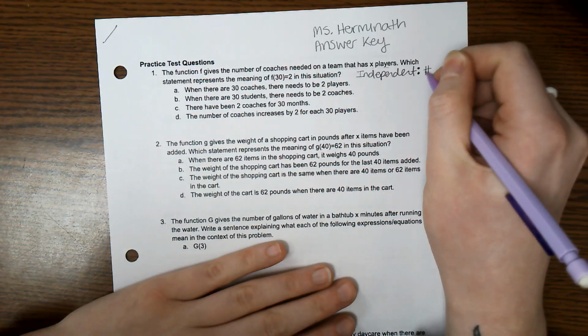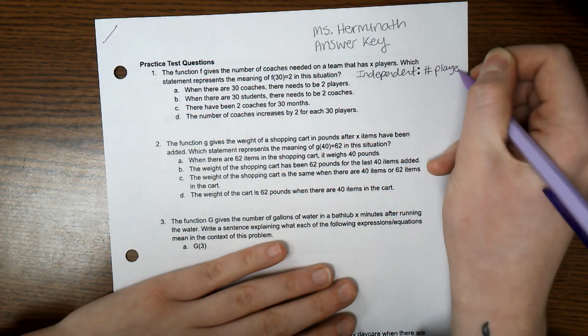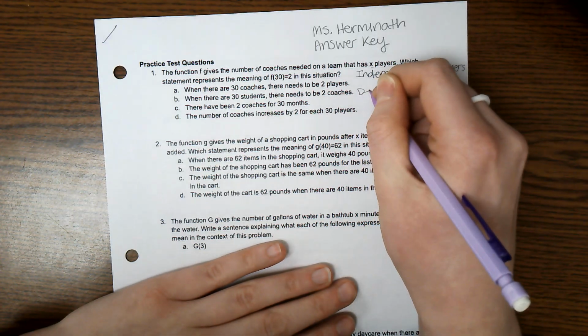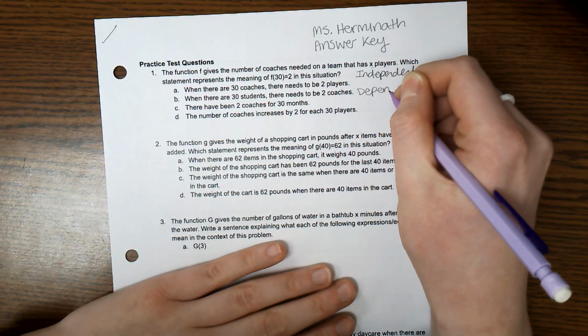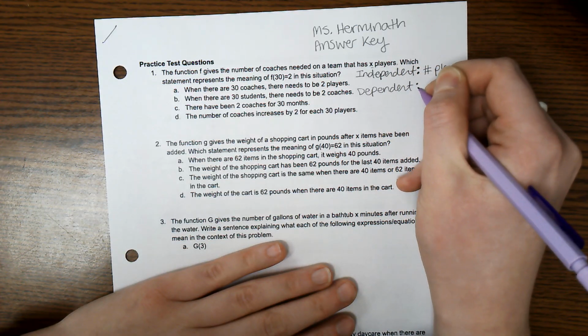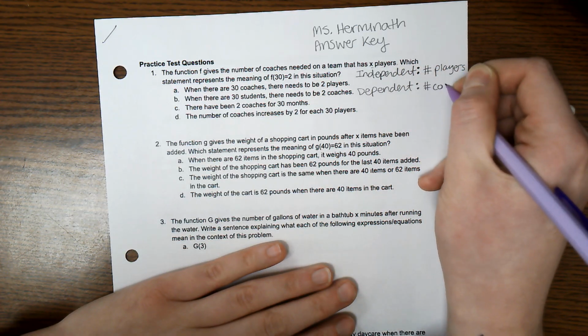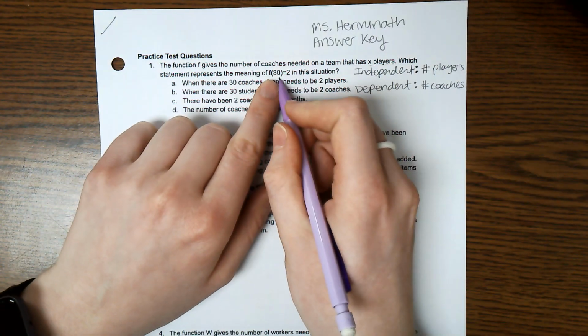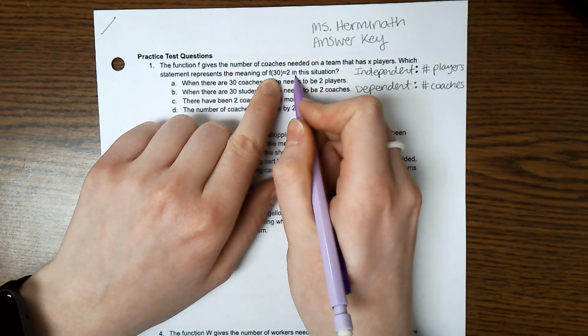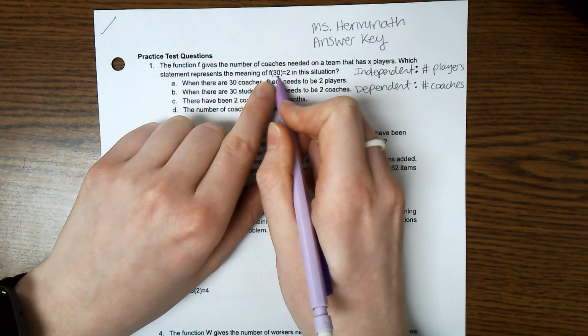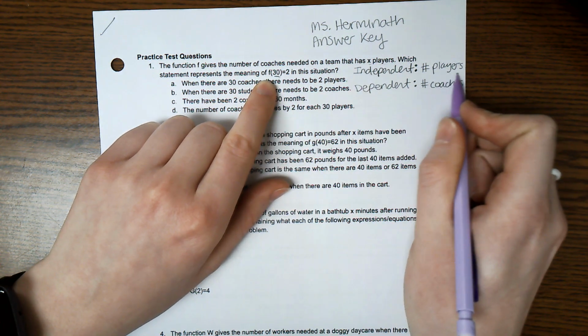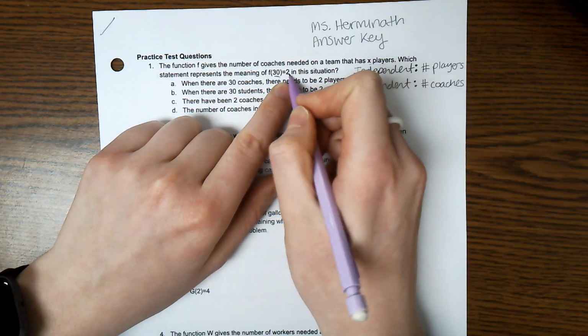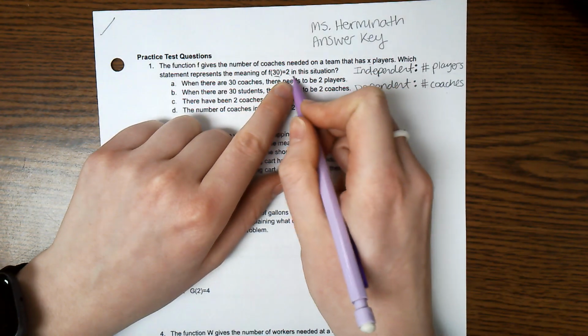And then what depends on the number of players is the number of coaches that they need. So remember, independent is what is in the parentheses, dependent is the output. So 30 independent, so 30 players, means dependent coaches, they need 2 coaches.